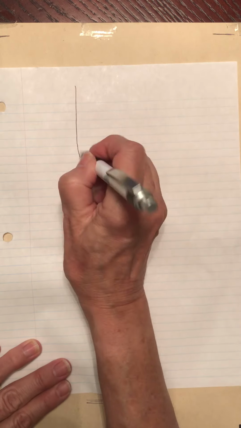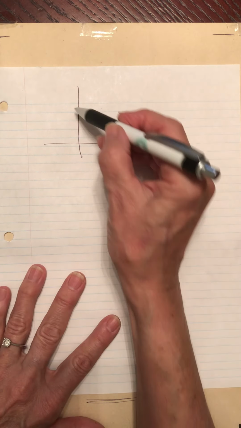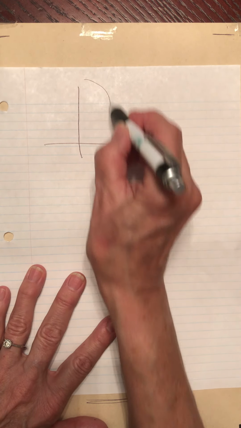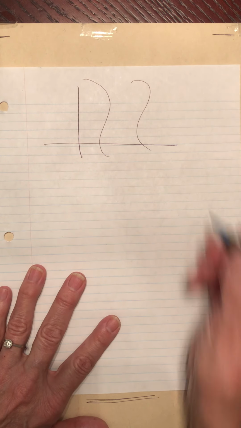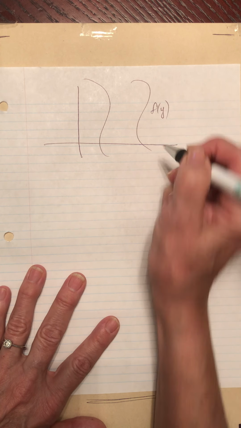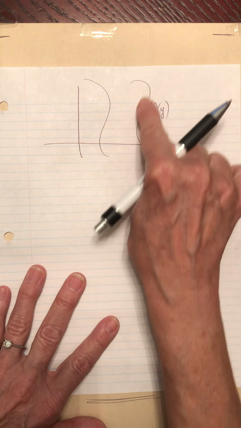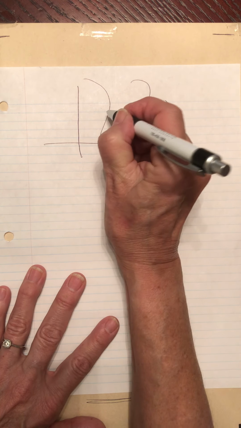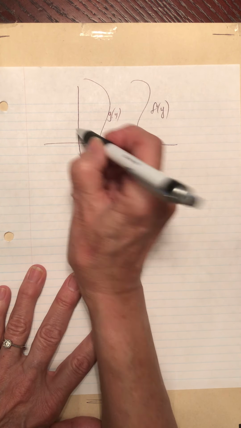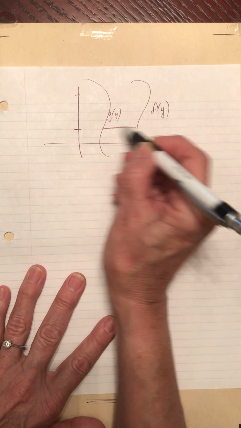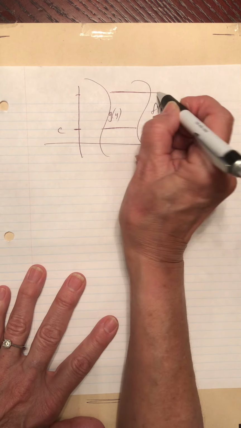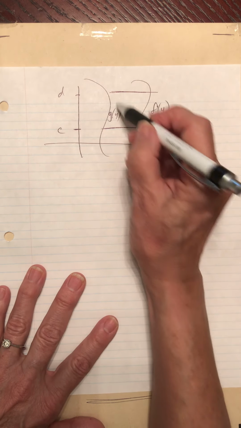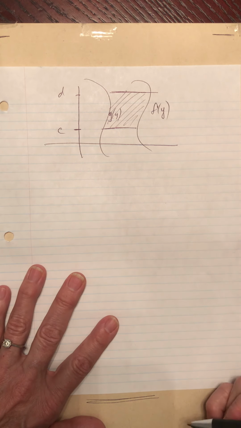So it's a new idea. So we've got here, instead of two functions this way, I'm now looking at two functions this way. The one to the right would be f of y. So this function is dependent on my height. This would be my g of y. I would have some start point here, let's call it c, some higher value here, let's call it d. So now I'm looking for this area.